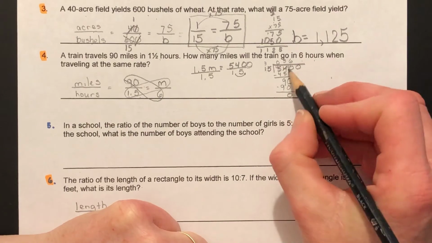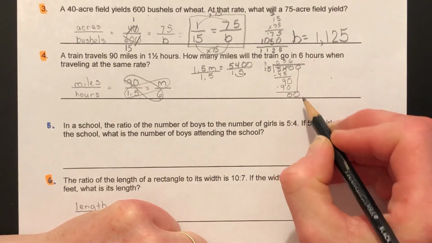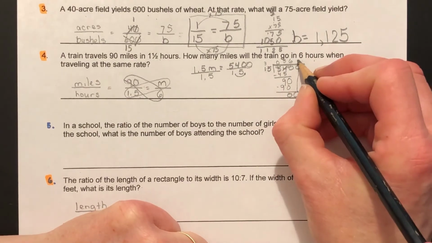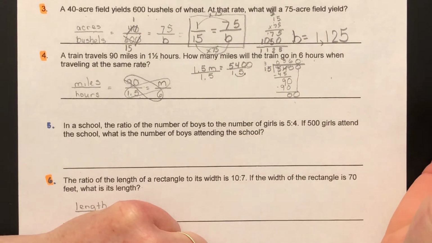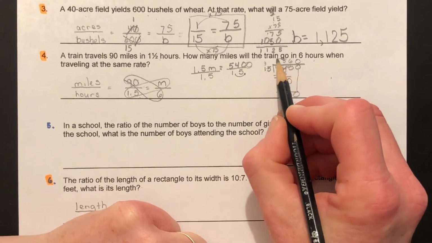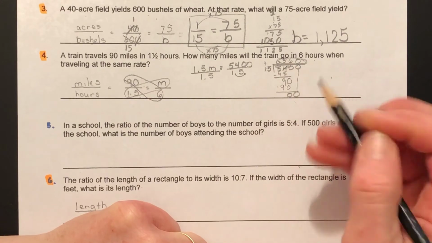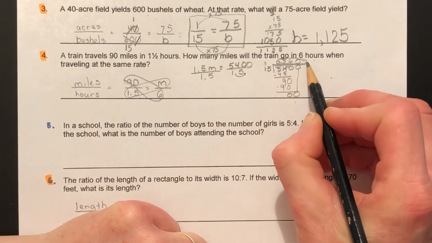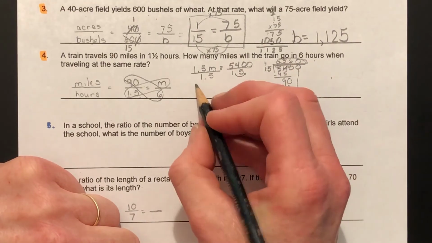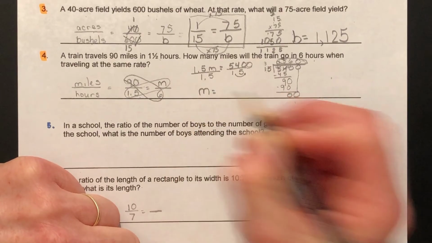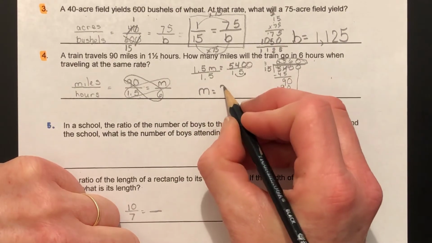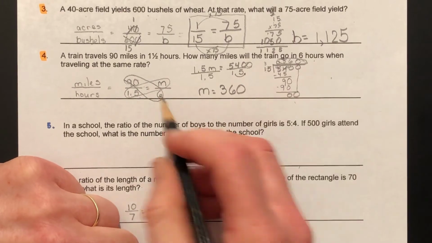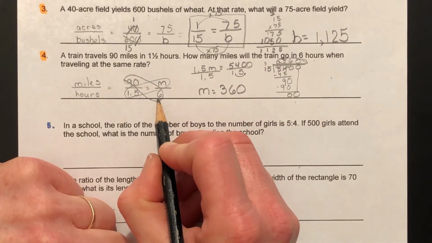All right, so bring down another 0. 15 goes into 0 0 times. Now I'm done. My answer is 360. At that rate, a train will travel 360 miles in 6 hours.